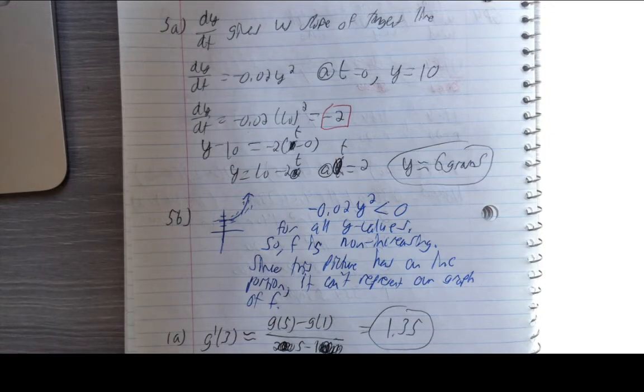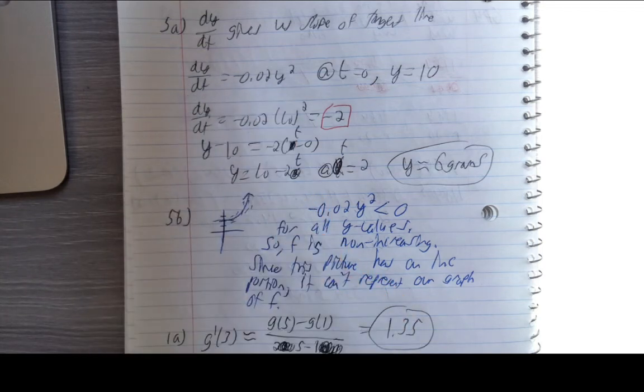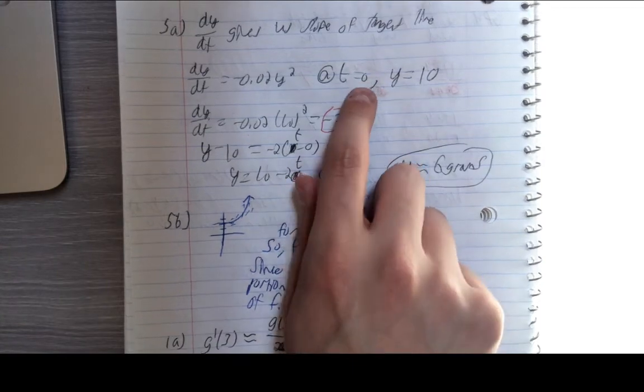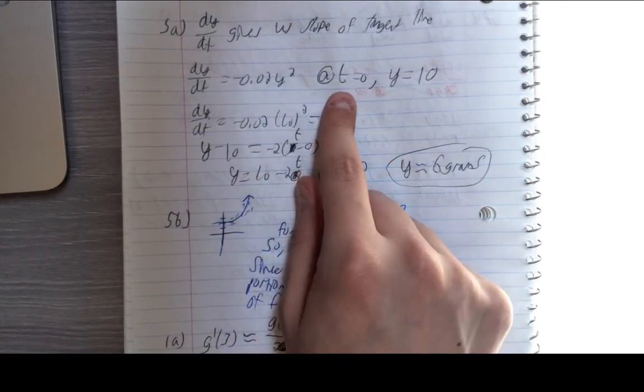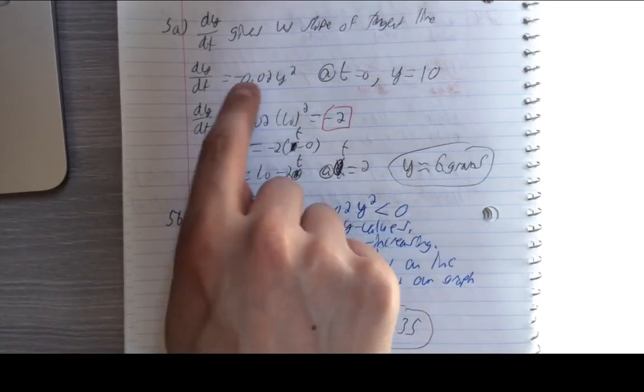So we take our equation, dy/dt equals negative 0.02 y squared, and we want to find out what the slope is at t equals 0. You can see that's where I wrote right here, at t equals 0. Now my question is, what is my y value? Because if I plug in t equals 0, there is no t here. So that's not doing me any good, right?